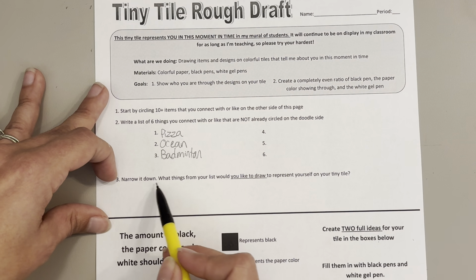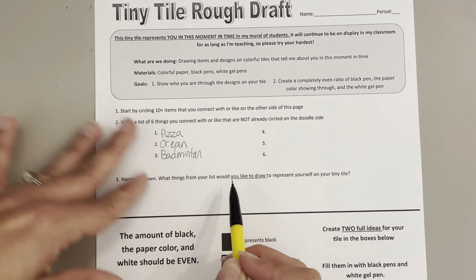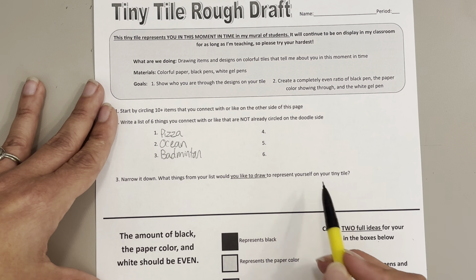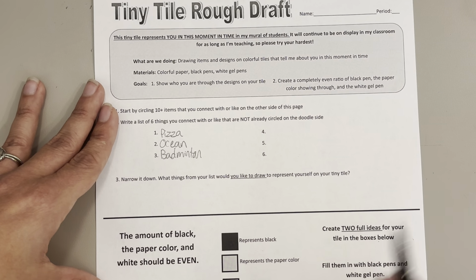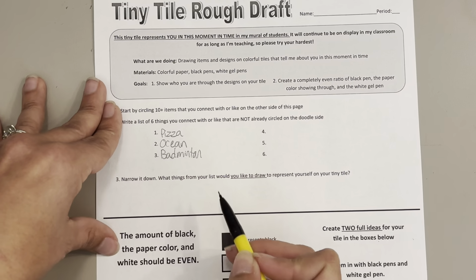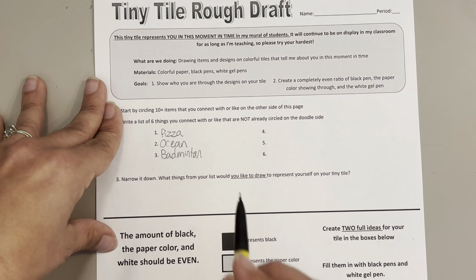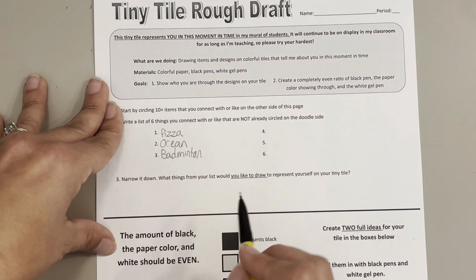Number 3 says narrow it down. What things from your list or on the doodle side would you like to draw on your tile to represent yourself in this moment? So I would like to have you really think, and we're going to come up with at least 5 things that you are going to draw on your tiny tile.